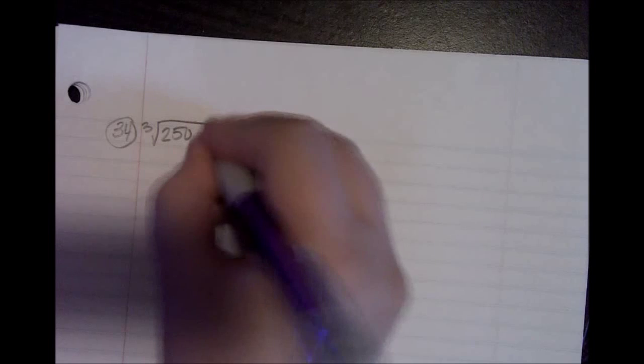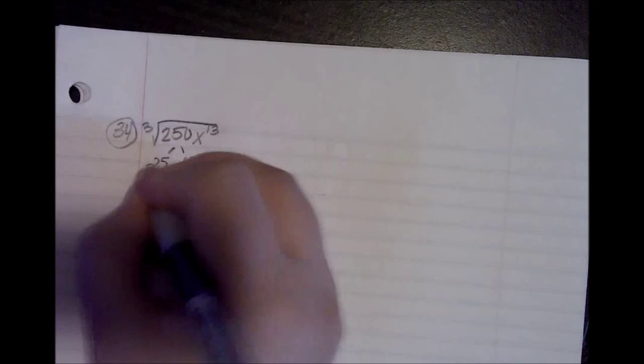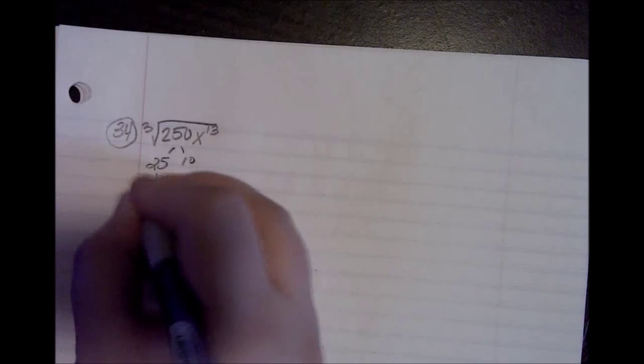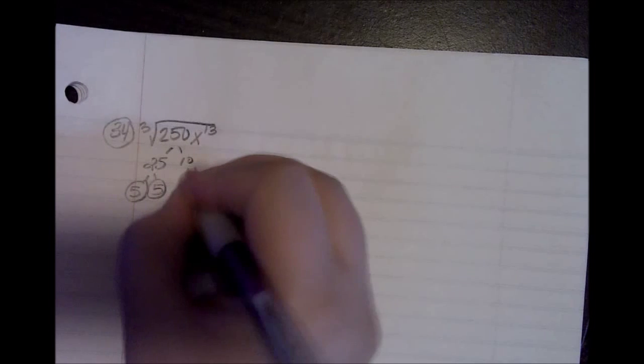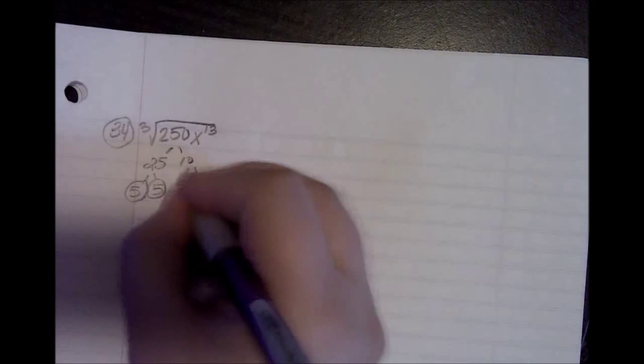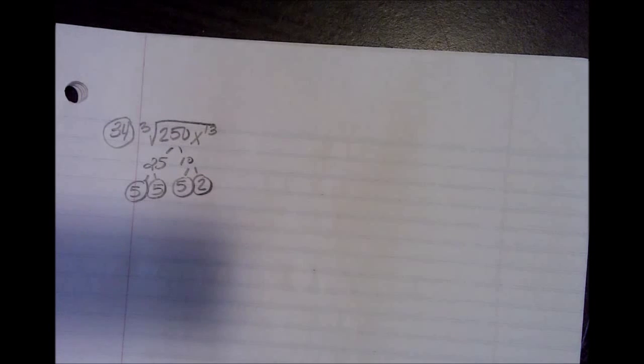Number 34 says I have the cubed root of 250 x to the 13. So 250 will break down to be 25 and 10, and then 25 will break down to be 5 and 5, and then my 10 will break down to be 5 and 2. So now I will replace my 250 with those three 5's and that 2.